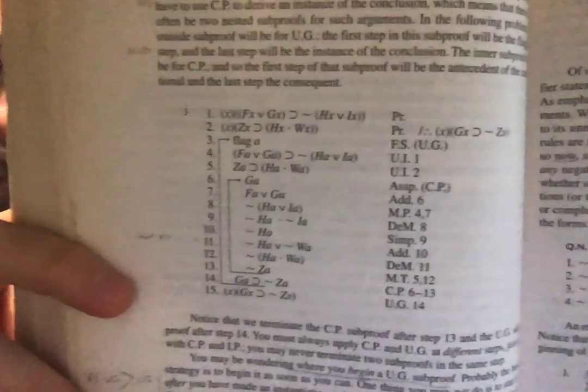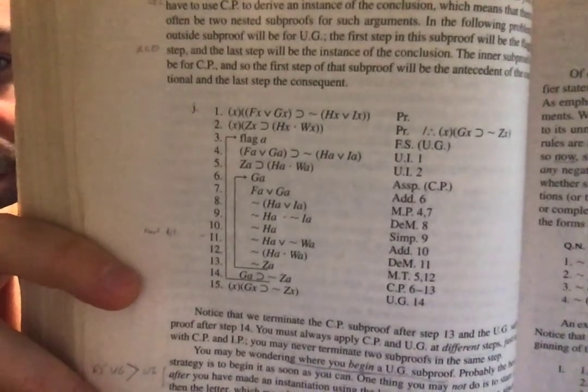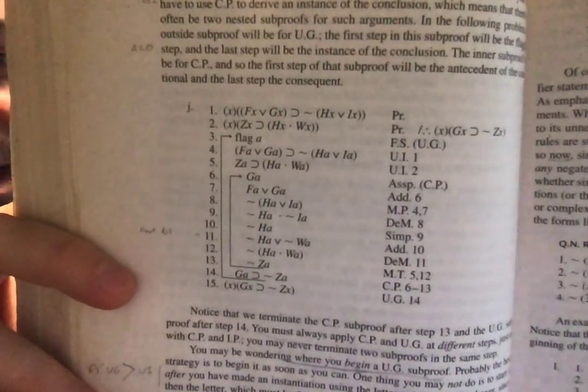So we're up to step 3. We've got that flag A already. Steps 4 and 5, she does the instantiations and then she sets up for conditional proofs. I'm going to do it differently.